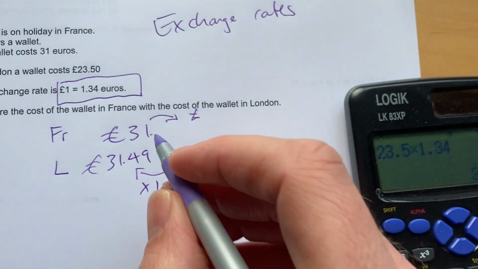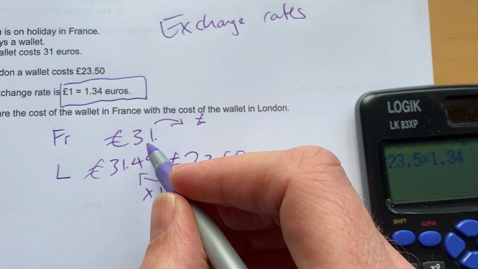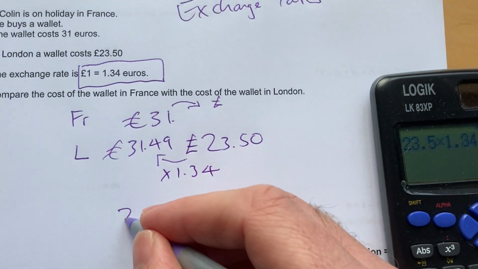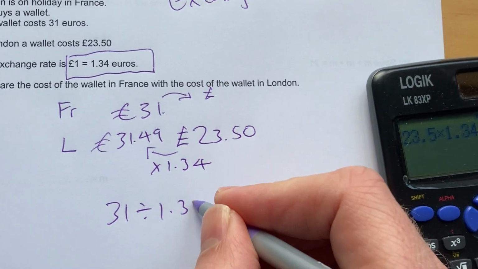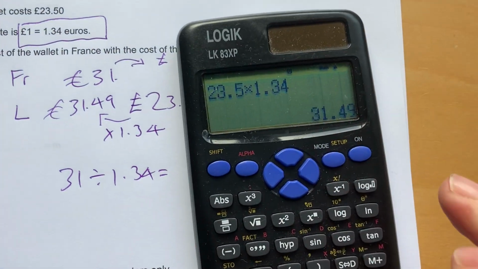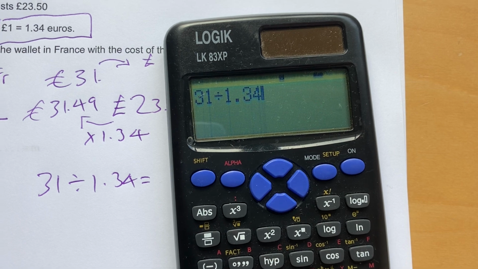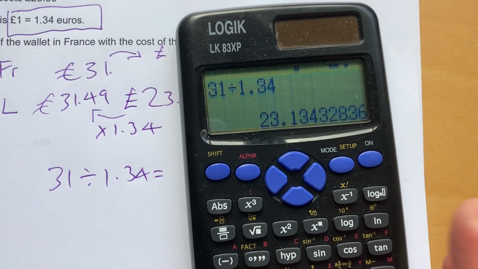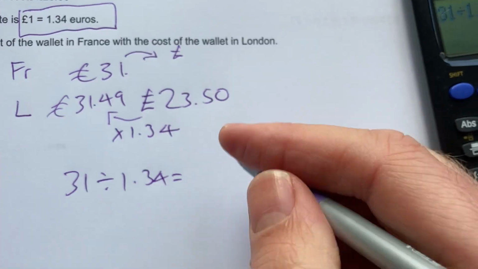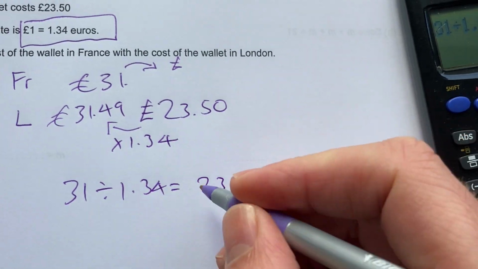If you want to take the wallet in France, you would do 31 divided by 1.34 to compare it into pounds. So 31 divided by 1.34, and you get 23.13 pounds.